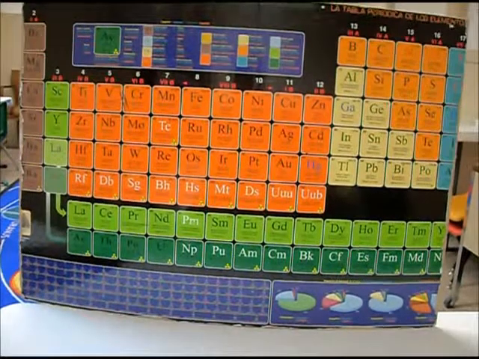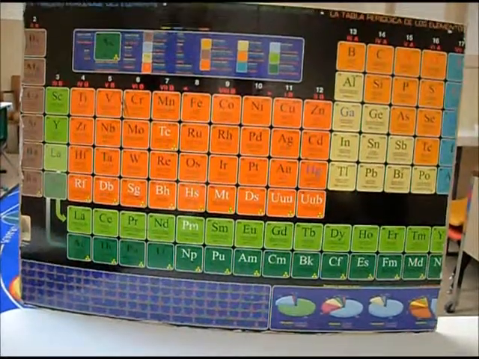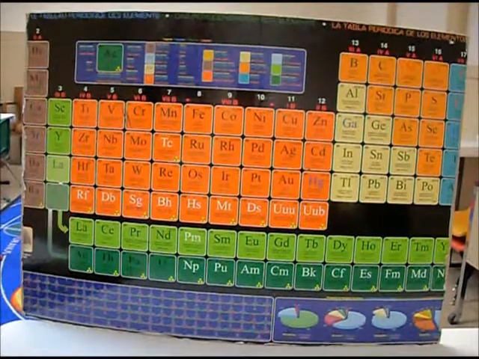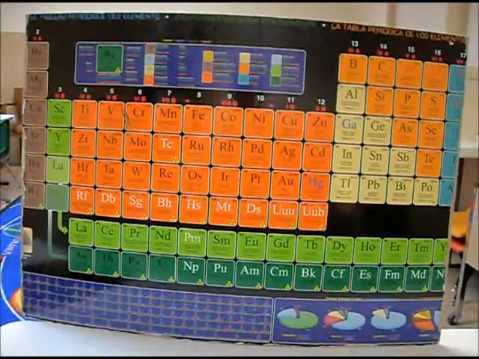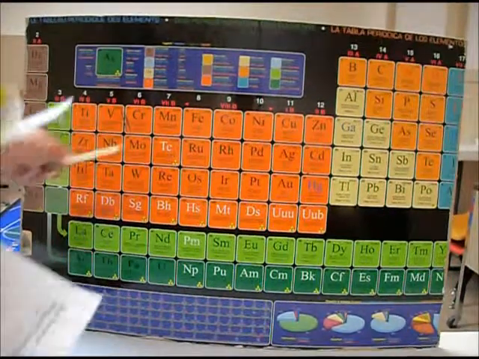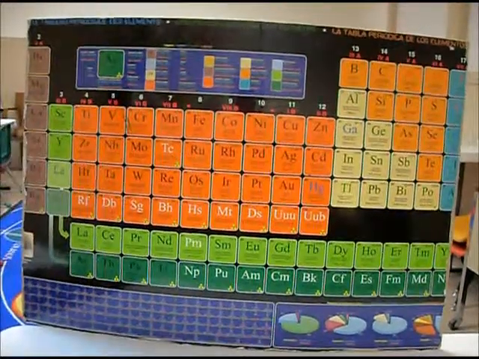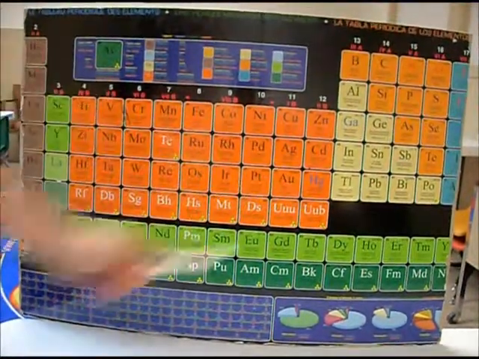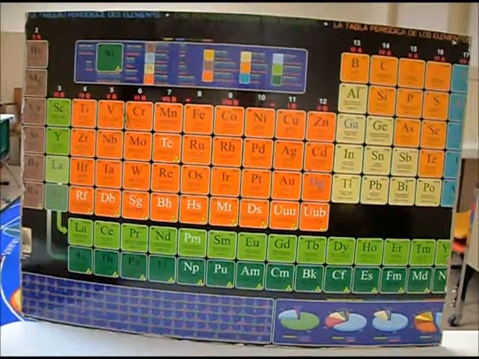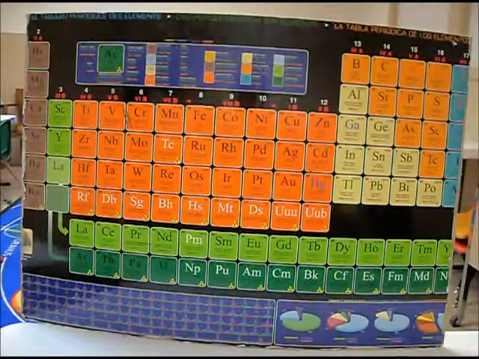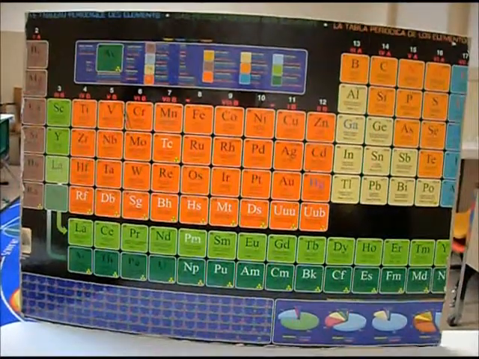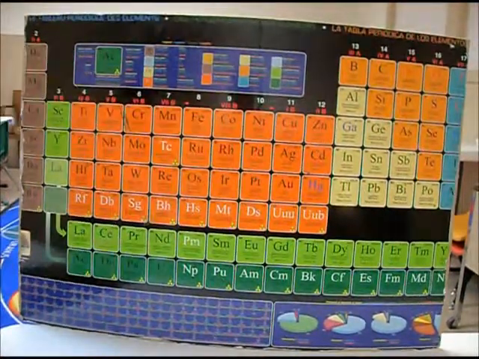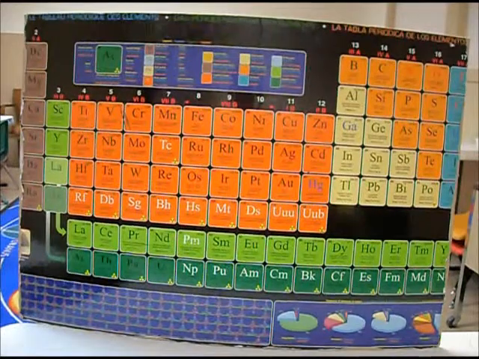This is the periodic table. The periodic table is organized by atomic number, which is the number of protons. In the periodic table, there are metals, nonmetals, and metalloids. Metals are located right here, and they have few valence electrons. They're solid at room temperature, but mercury is liquid at room temperature. They are good conductors, shiny, malleable, and ductile. So copper is used in electric current.